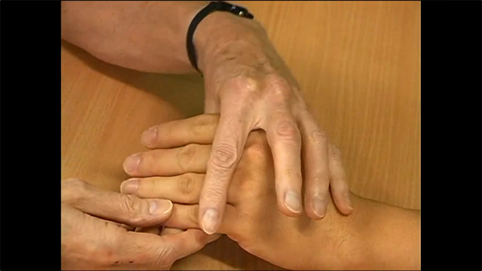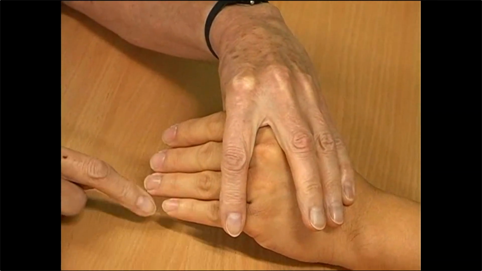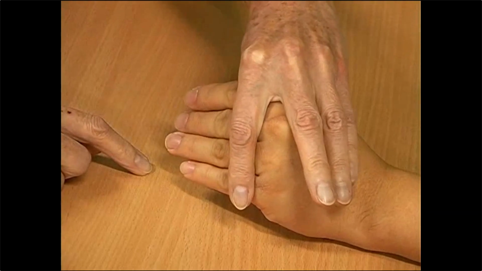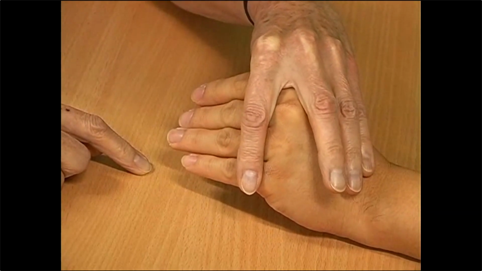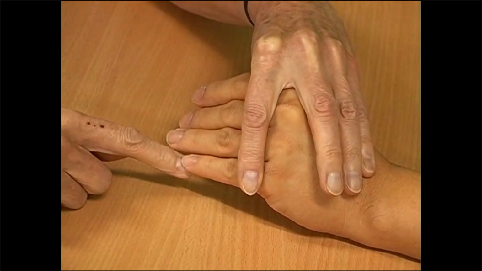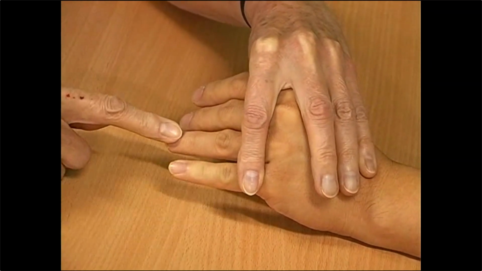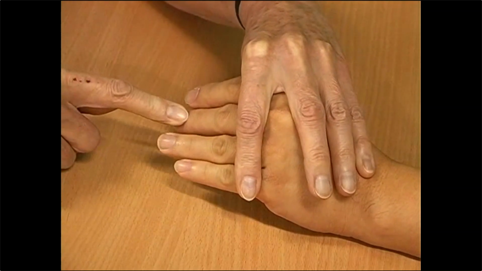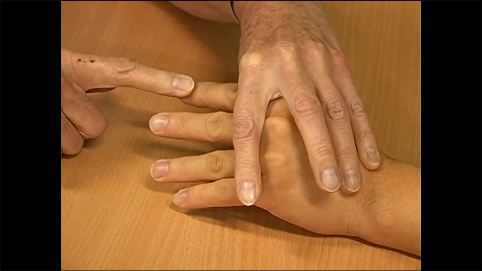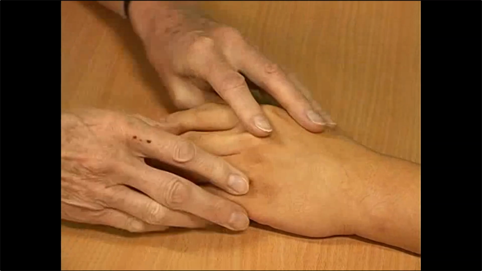Then check that the extensor tendons to the distal joints are working by holding the metacarpophalangeal joints flexed and checking that the patient can straighten these joints, the PIP and DIP joints of the fingers. Okay.